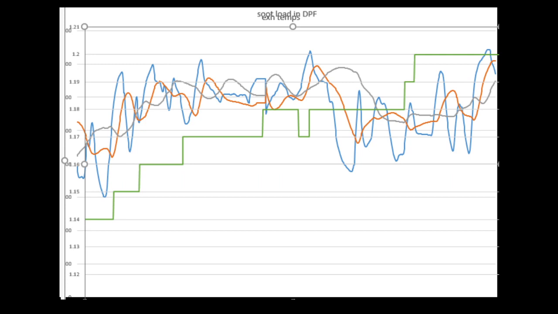So the ECM decides if it needs to regen by the amount of soot load in the filter. So there is a number that we will start the passive regen with. If you notice, when we started the driving log, our soot load was 1.14, and when the log finished, it was 1.2. That might seem like a small amount, but it is significant in this amount of time.